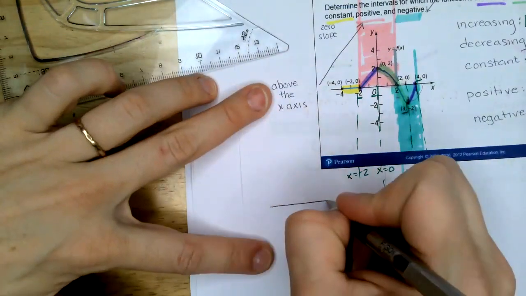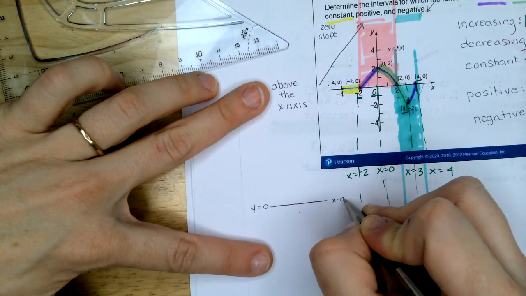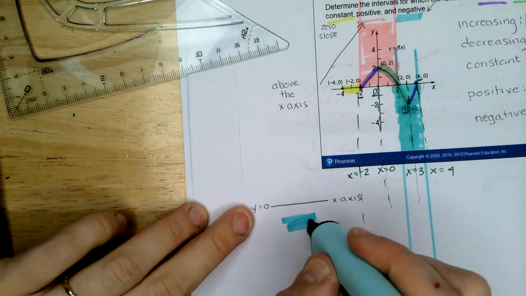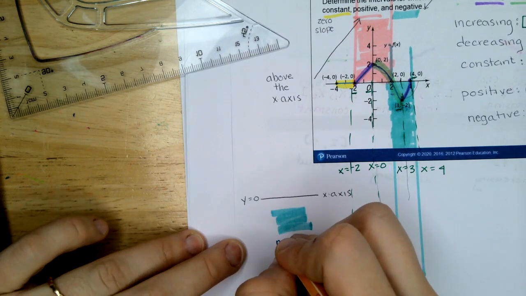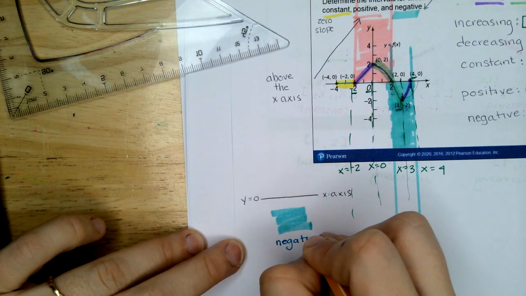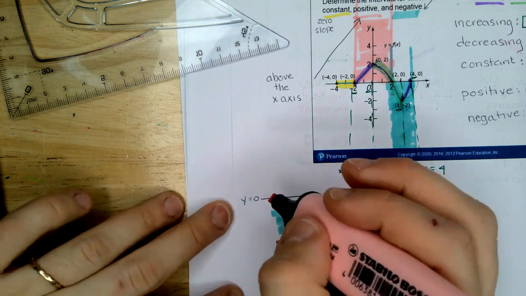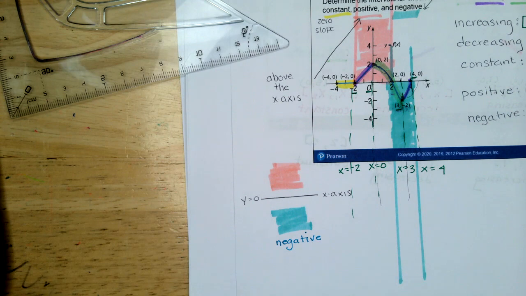To make it more clear, here's my x-axis. My x-axis is just y equals 0. If my graph is below it, then we're negative. If we are above it, then we are positive.